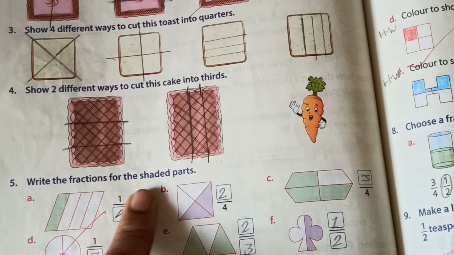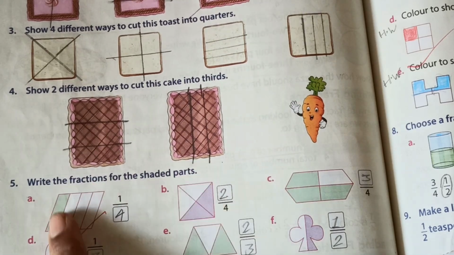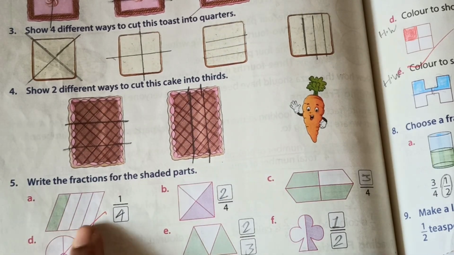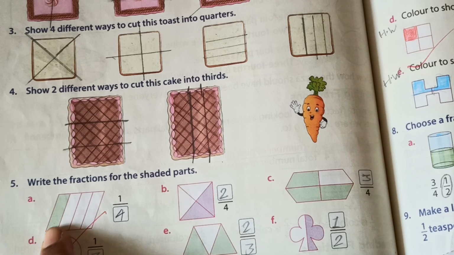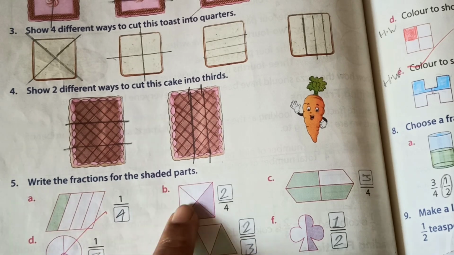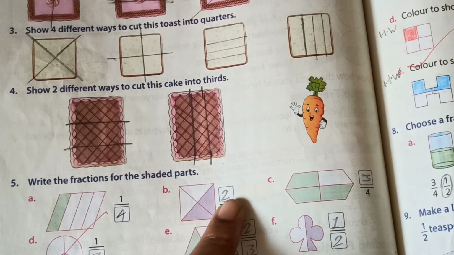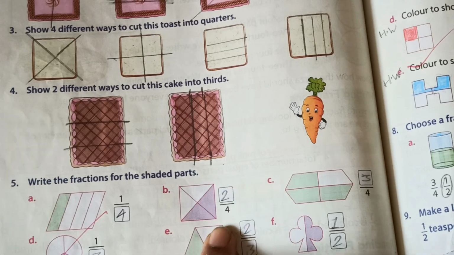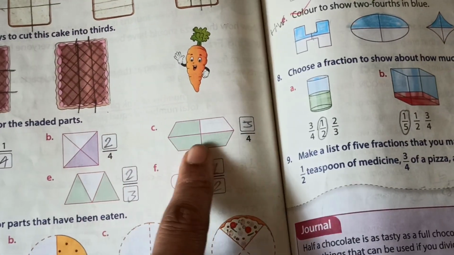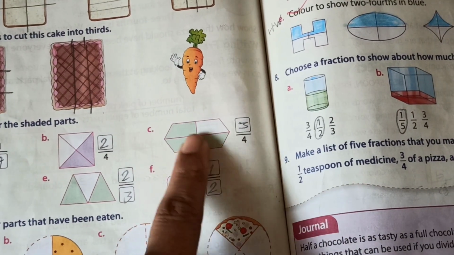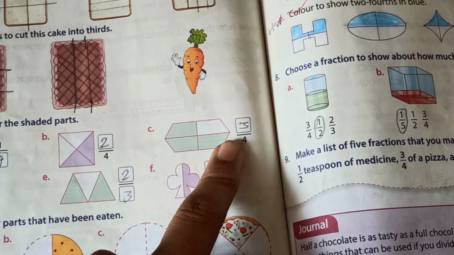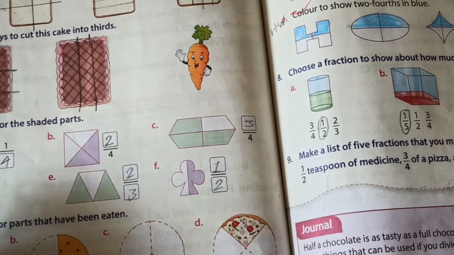And here, write the fraction for the shaded parts. Here total parts 4 and 1 is colored, so we write 1/4. Here 2 colored parts, total 4 parts, so 2/4. C, here 4 total parts and 3 colored in green, so 3/4.